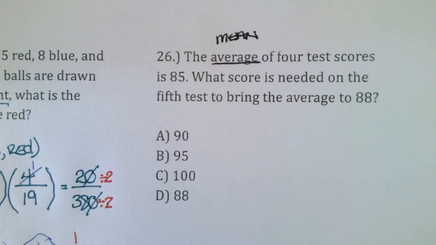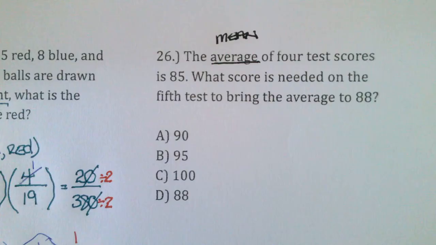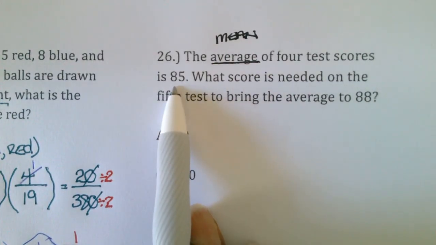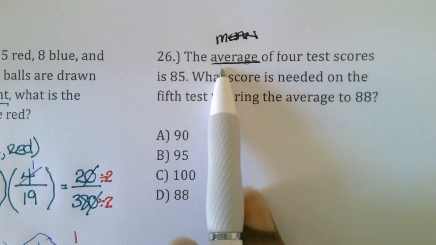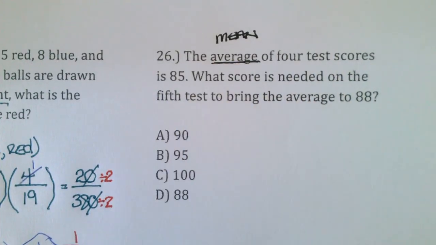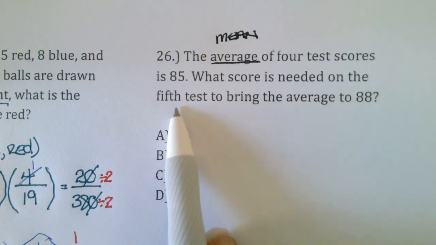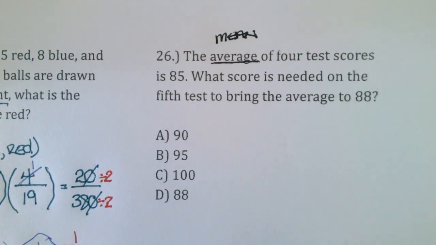And this is when a lot of people get mean and median mixed up. So when you're doing the mean, you're going to add up all the numbers and divide by how many numbers are in that data set. But this time, they already did that for us. So they said that the mean, or the average of the 4 test scores, is 85. So now, we're going to have to figure out, kind of like undoing, so we can figure out how we can get that 5th test score.